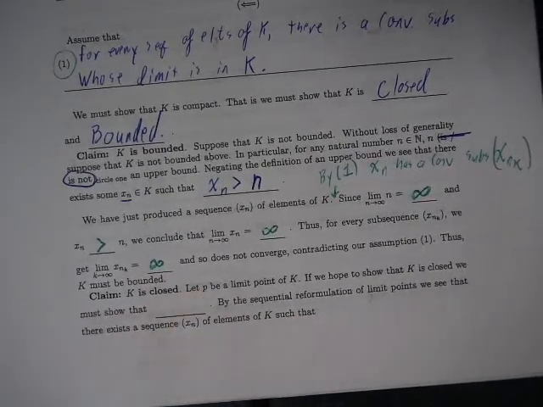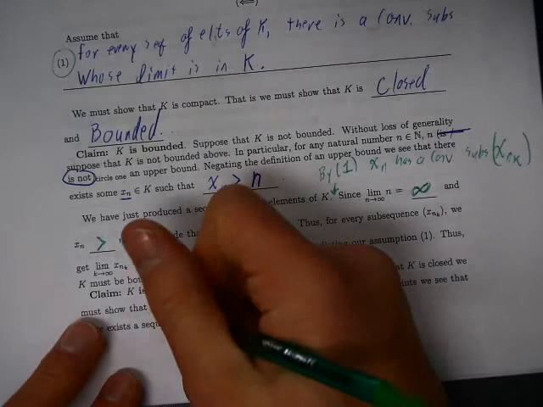So let's get to closed now. Let P be a limit point of K. As Tyler said, a set is closed if it contains all of its limit points. So if we just consider an arbitrary limit point, what do we need to prove if we want to show that K is closed? It's in K. We need to show that that limit point is in K.